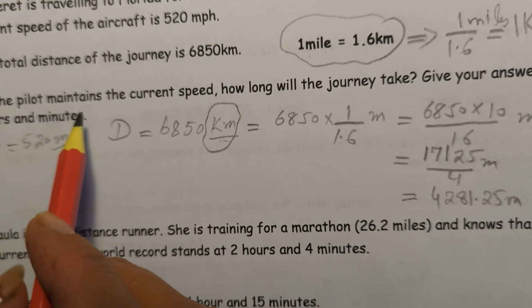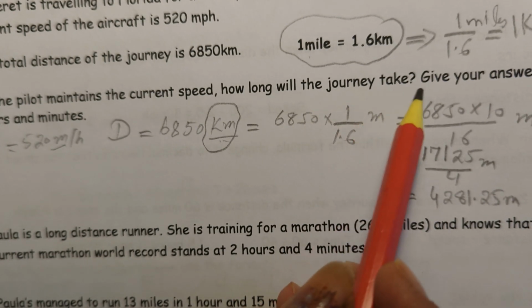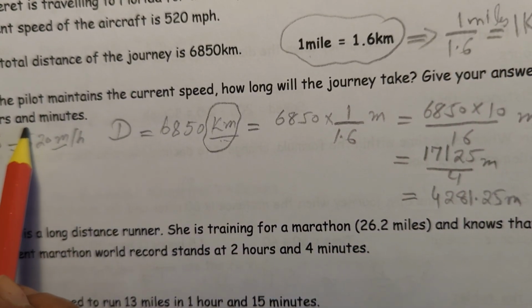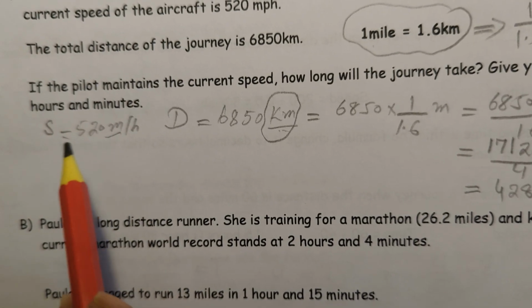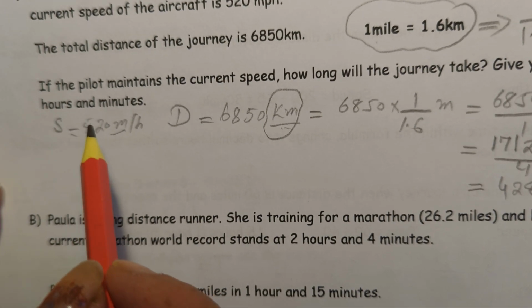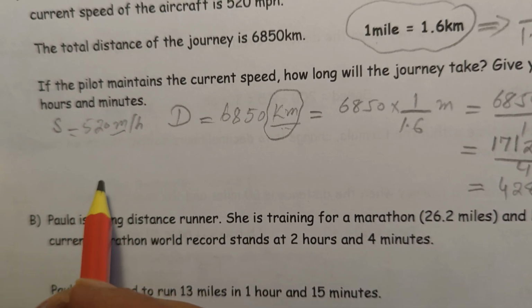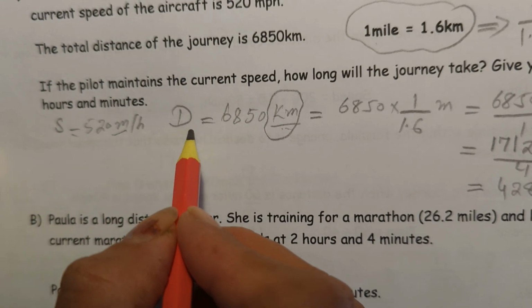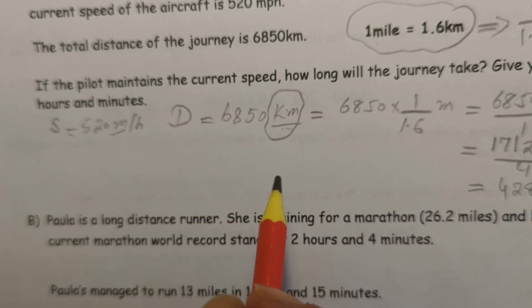If the pilot maintains the current speed, how long will the journey take? Give your answer in hours and minutes. Keep it in mind, we have to read what the demand of the question is. The demand is that your answer should be in hours and minutes. Speed is given, distance is given, and we have to find the time.